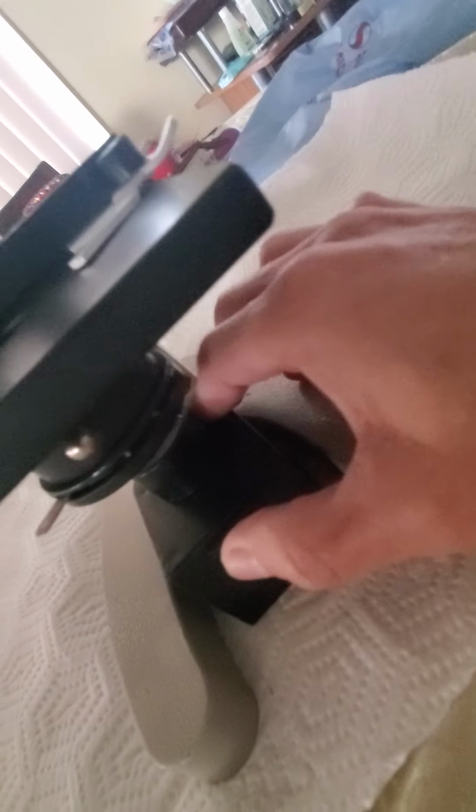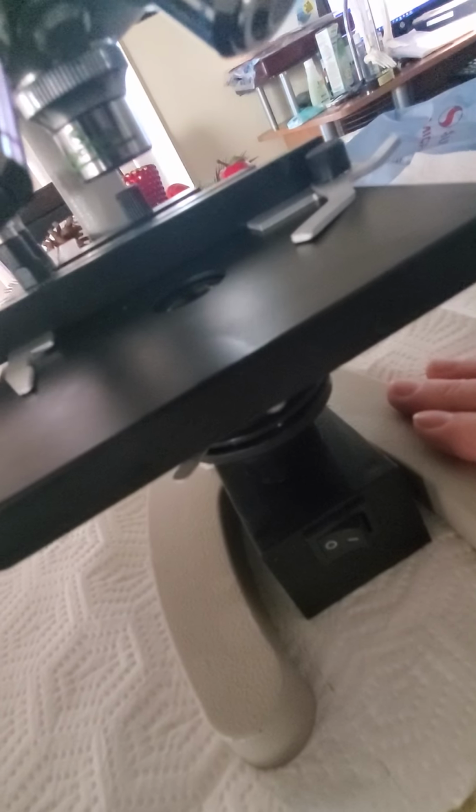Now we have at the bottom the illuminator. The illuminator is a little box, and you put your battery in the bottom, then you insert the light in the middle, and that provides the light to see your object. So that is your illuminator. Like I said, this is your base.